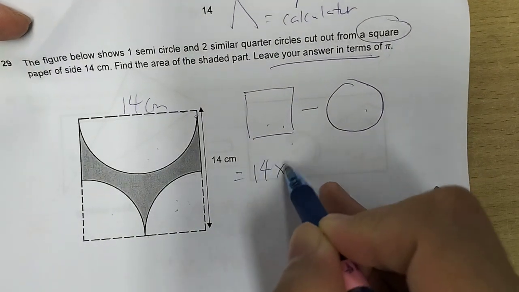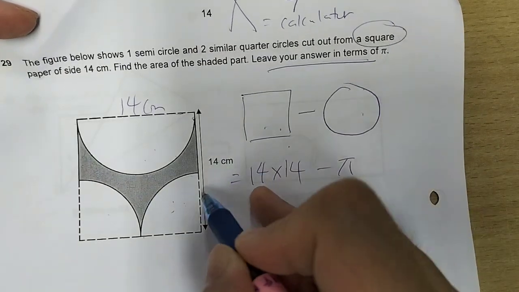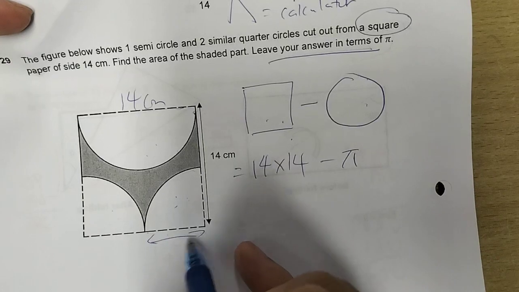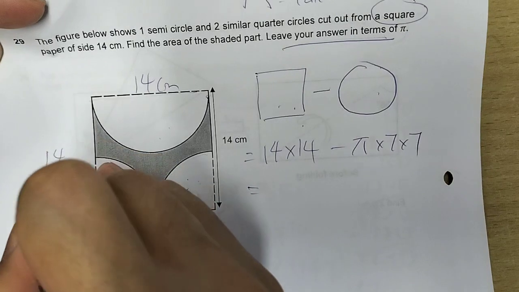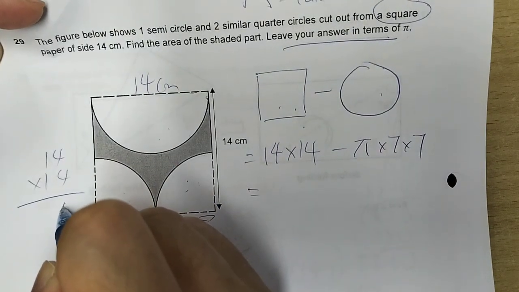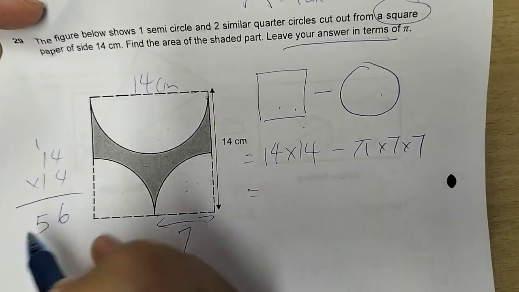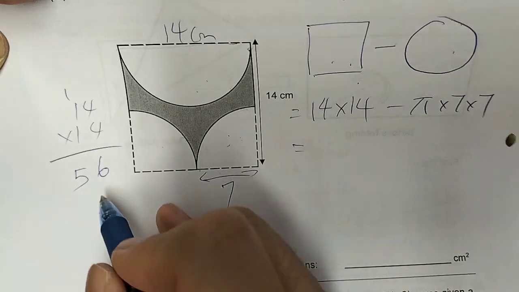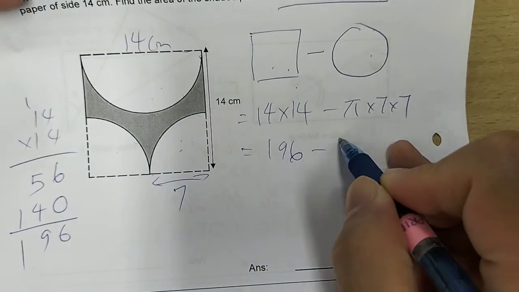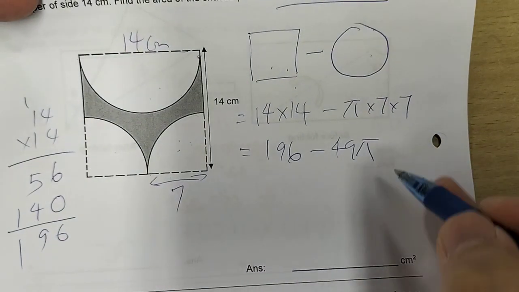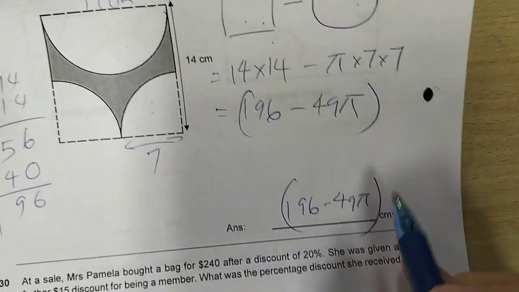Square will be 14 times 14. Area of circle, pi r square. R here, if this is 14, R will be 7. R square means 7 times 7. So 14 times 14, 196. So 196 minus 49 pi. Alright, and you put a bracket for the answer. When you learn algebra, you'll know why we need a bracket.